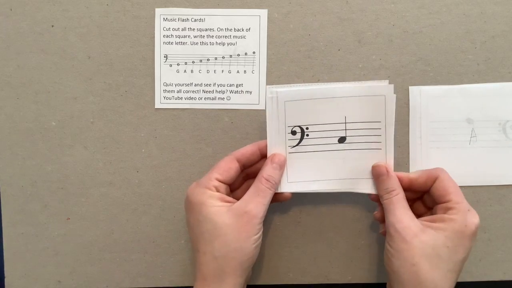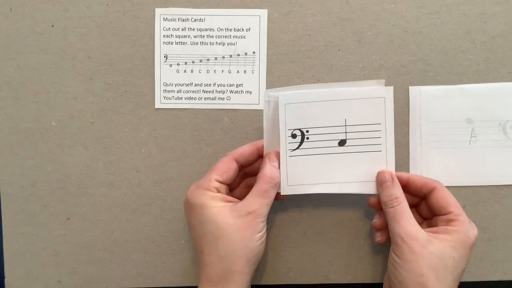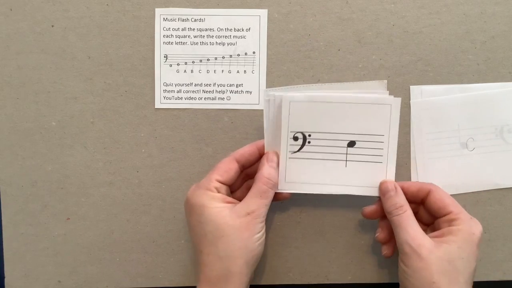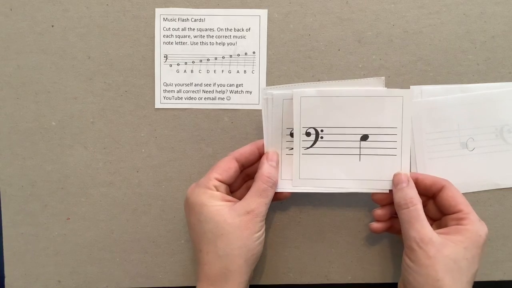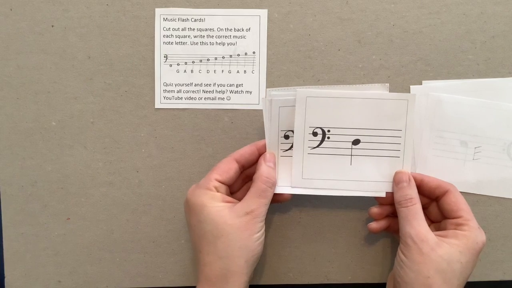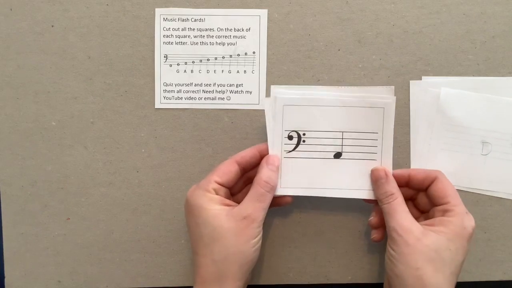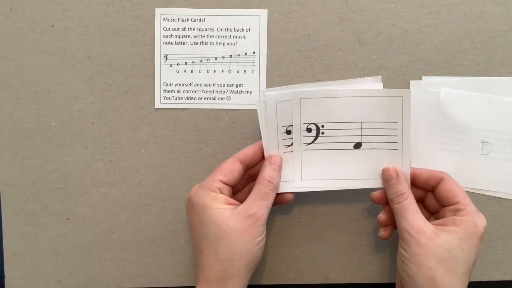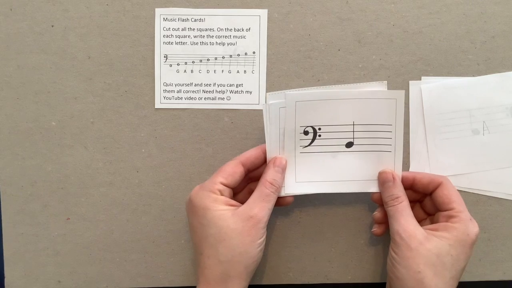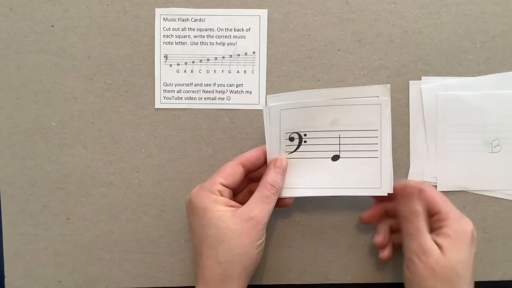This is A. This is C. Here we have E. It's D. A. This is B.